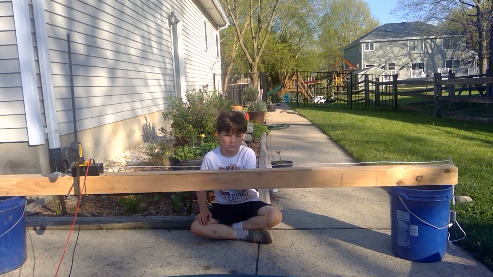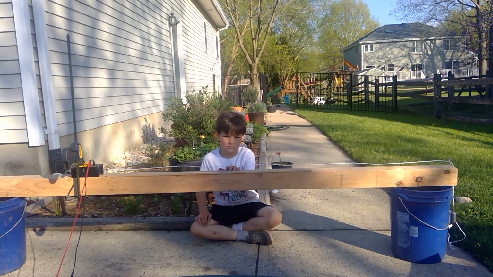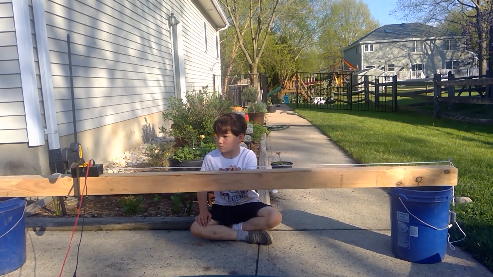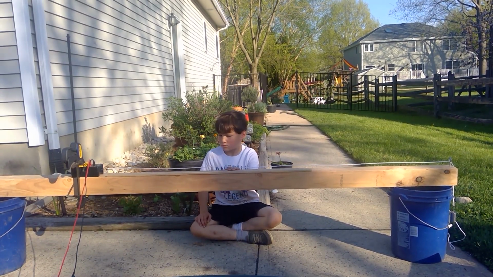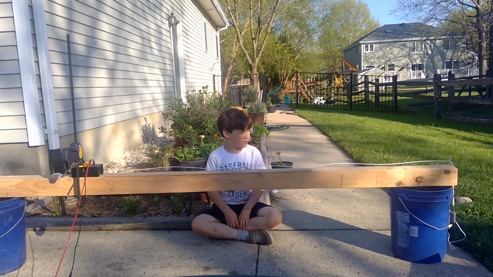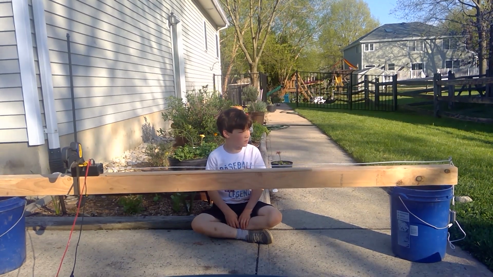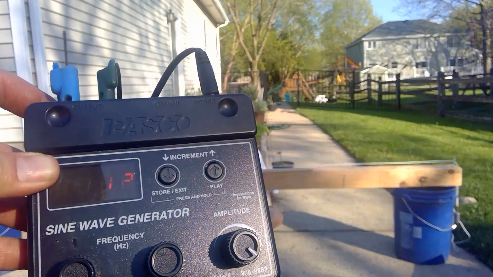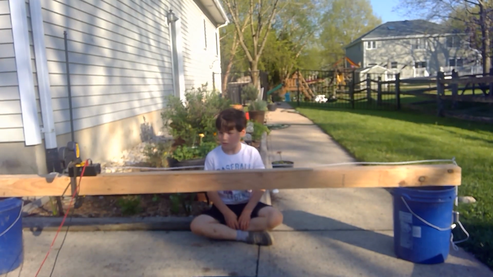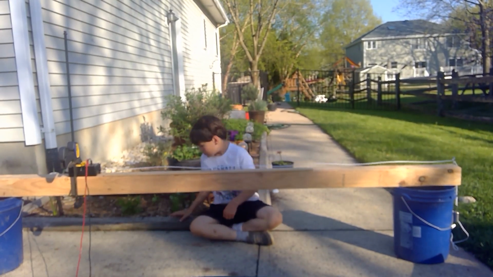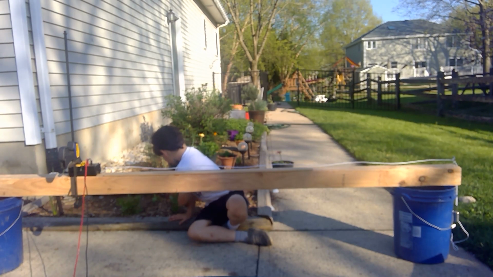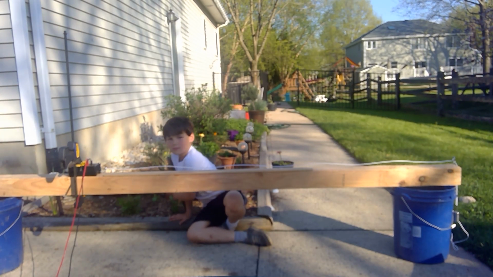And we'll do this again, up another 6.8. So we're going to go to 61.2 on the sine wave generator. How many loops do we got? 9. 9 loops. And whoa, this looks really crazy on the camera right now.